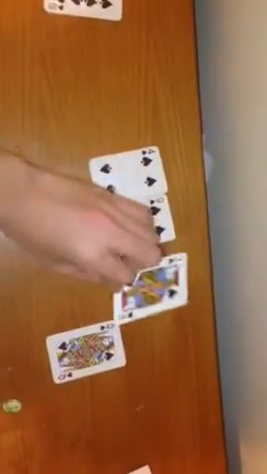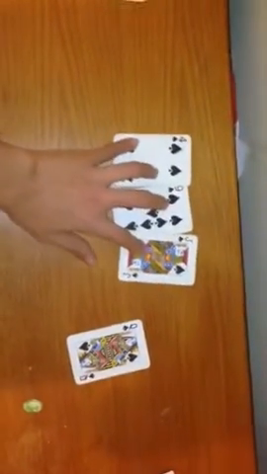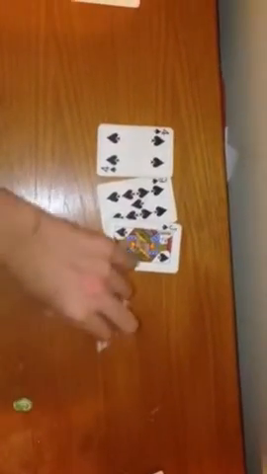Then Jack and 9. 9 is less, so 9 will be our second element. Jack and Queen. Jack is less than Queen, therefore Jack will be our third element, and Queen will naturally be our fourth. And now look, you have this 2 4-element array, just like before, but now it's sorted.